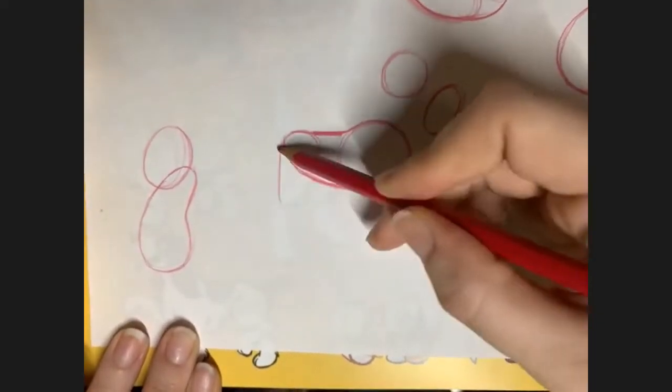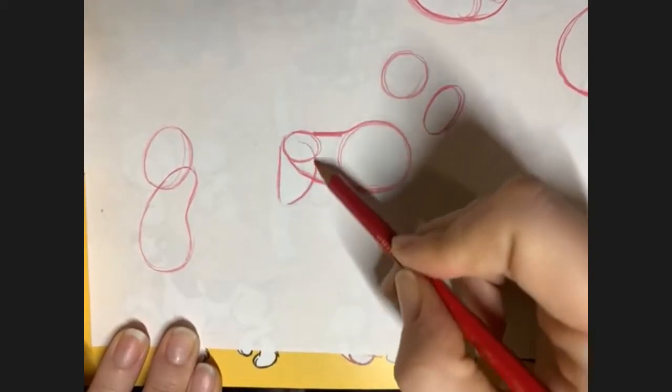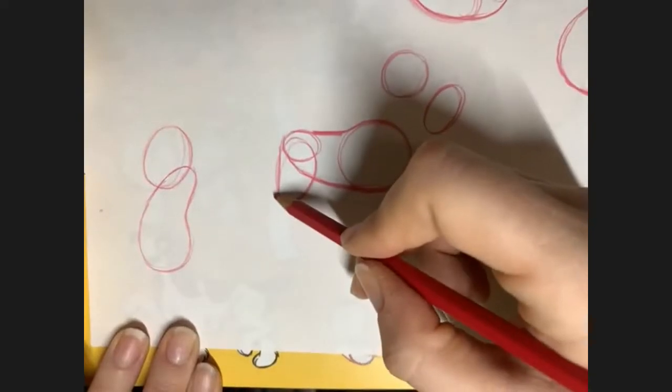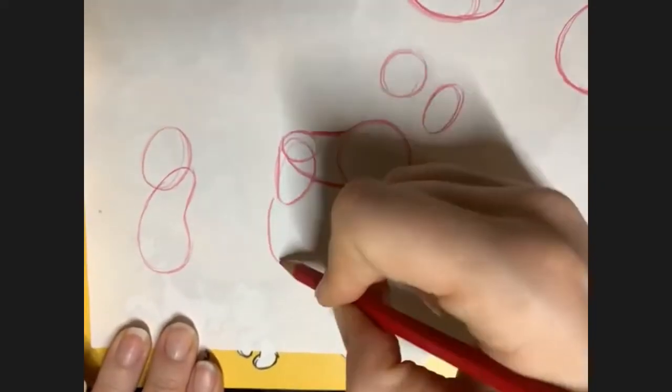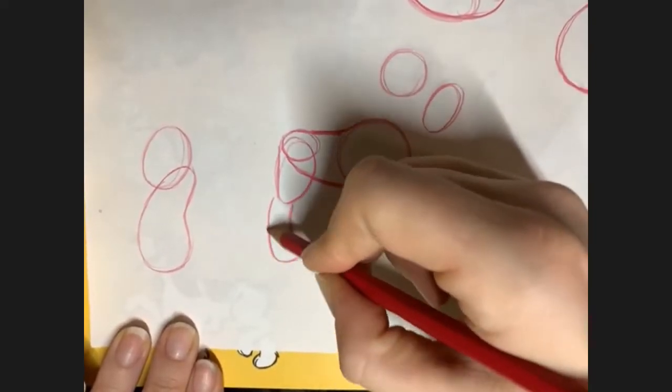We can do the same thing for the legs section. There's a straight side and a curved side in that full shape. This shape for the legs is like a curvy rectangle. That's what it's simplified as.